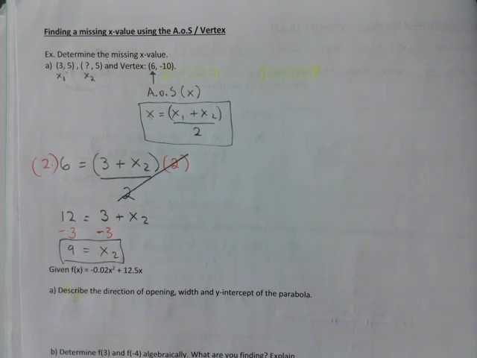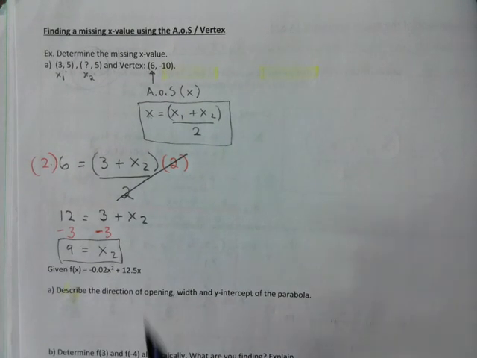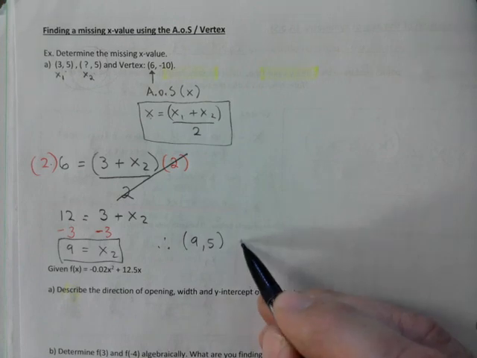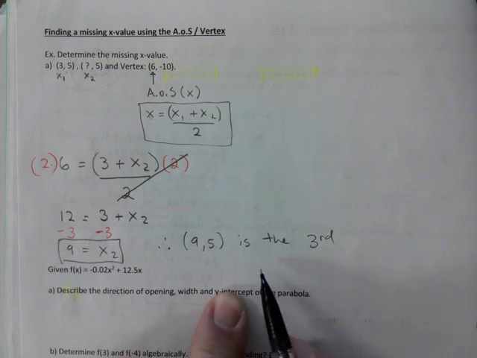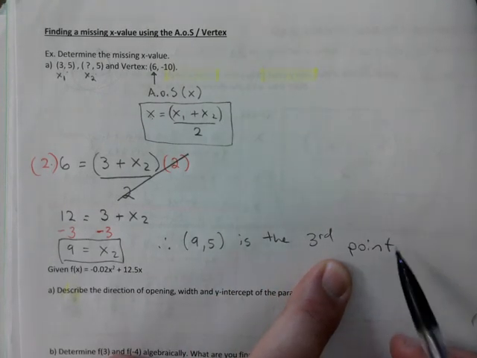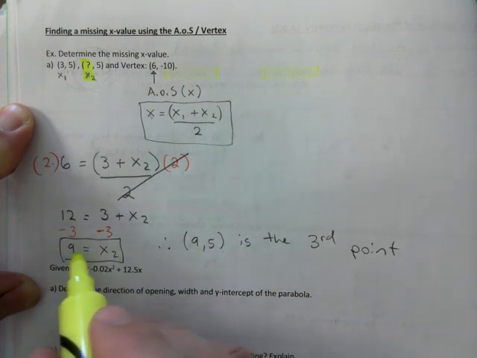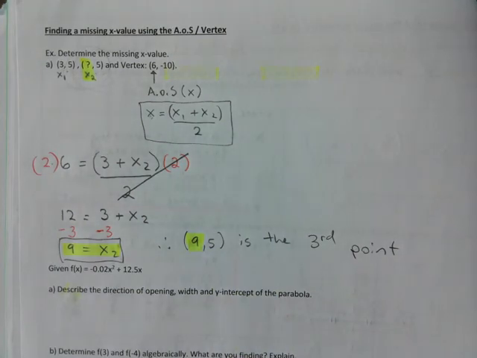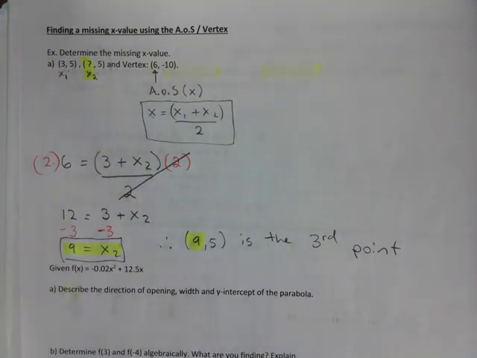So you actually now found the x value of that point, the third point, right? Therefore, 9, 5 are the coordinates of the third point. We use a highlighter here and just say, remember we were missing x2, and so now we found it, and there it is. So now we could technically perform a regression because we have 3 points.